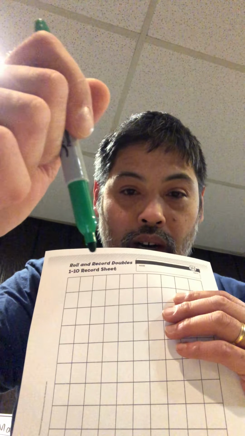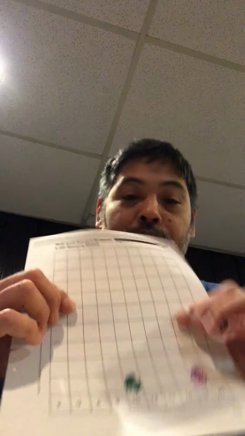Now, let's say my opponent picks number 5, okay? What's a double of 5? And everyone in 1204 better know this. 5 plus 5 is 10, okay? Please don't forget your doubles facts while you're home. All right? So my opponent will take his or her color and color in the 10. Okay? Real simple. All right?